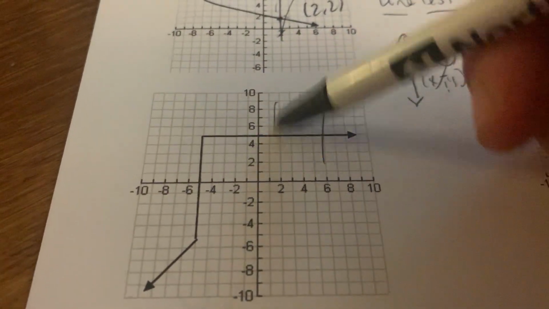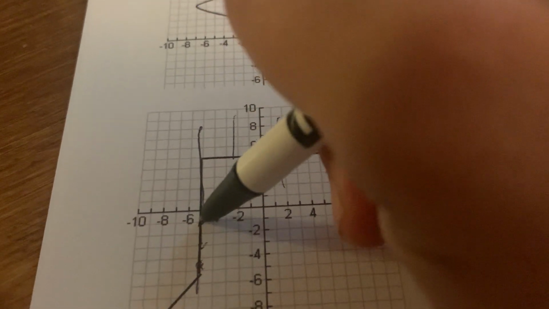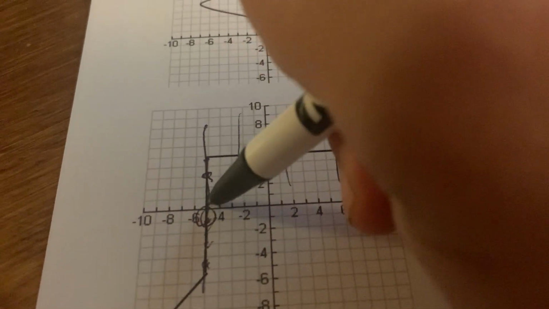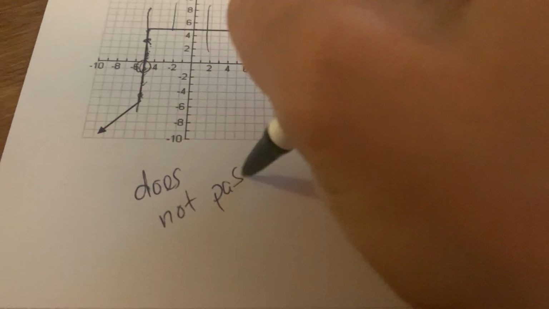Here, passes it, passes it, passes it. This is a vertical line. So it's going to have many points that are on 5, negative 5, 1, negative 5, 2, negative 5, 3. So no, does not pass vertical line test.